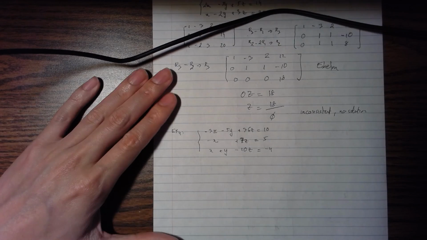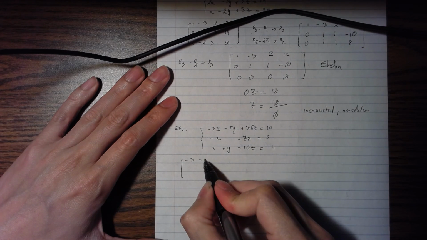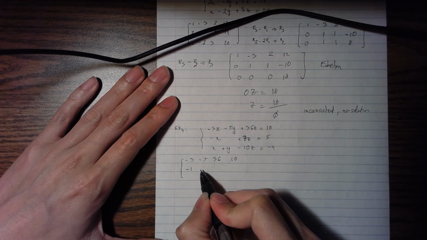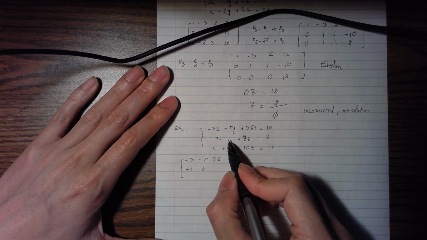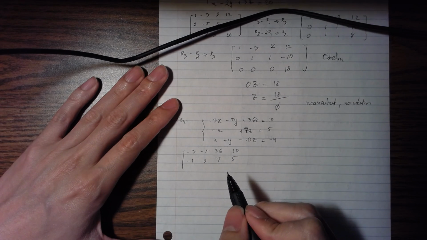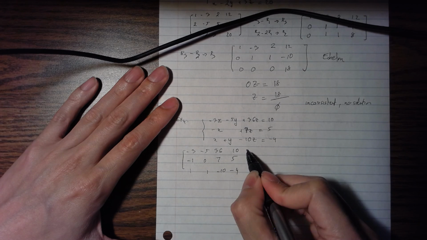So let's create the matrix. 1, 0, right? Because we don't have a y term, 7, 5, 1, 1, -10, -4.